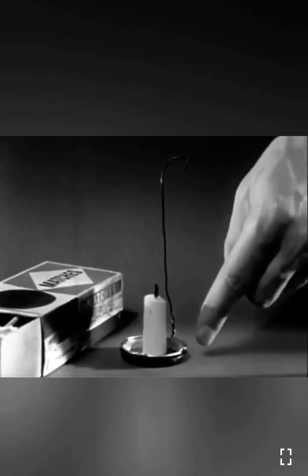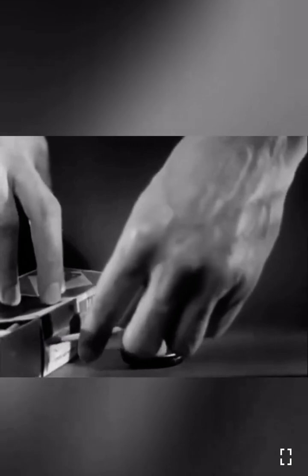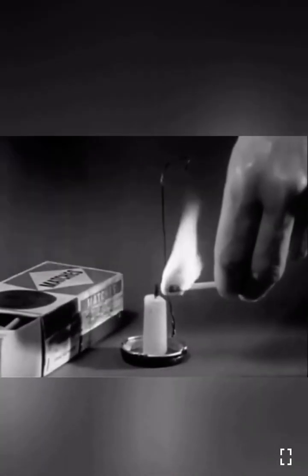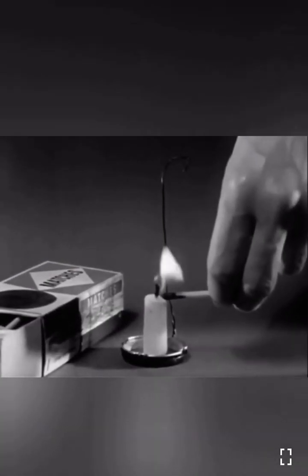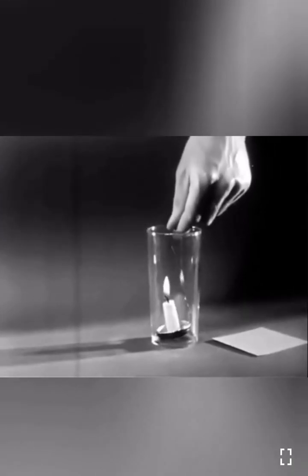Fit a wire handle on a jar top and put a candle in the top. Light the candle and lower it to the bottom of a tall glass. Cover the glass with a piece of cardboard.